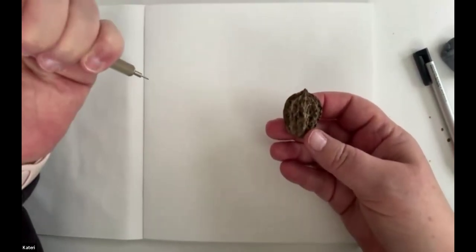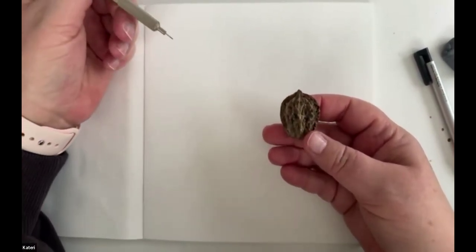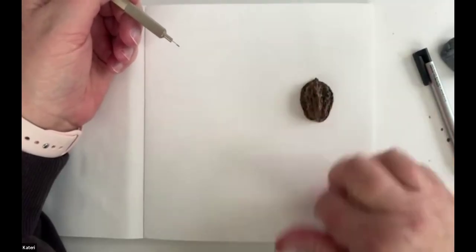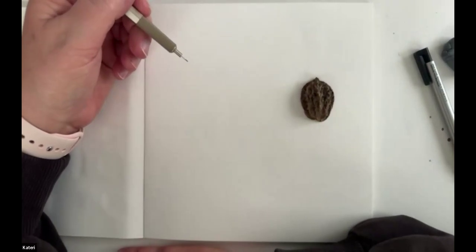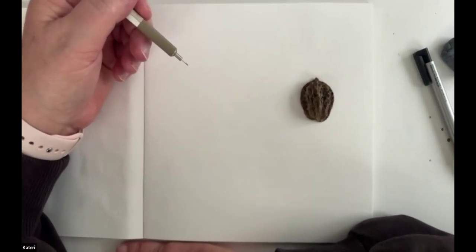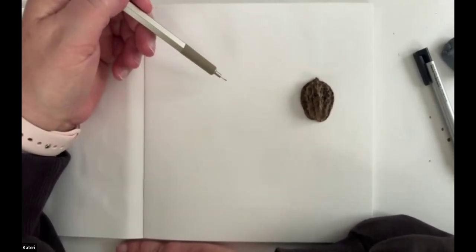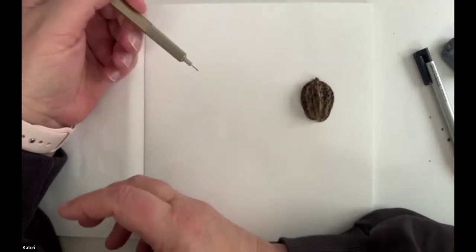Can I just ask you something? Carol in the chat has written, when we're starting the drawing, do you recommend we use a ruler to measure? Not for this kind of exercise where we're doing observational drawing to hone our skills in seeing, right?